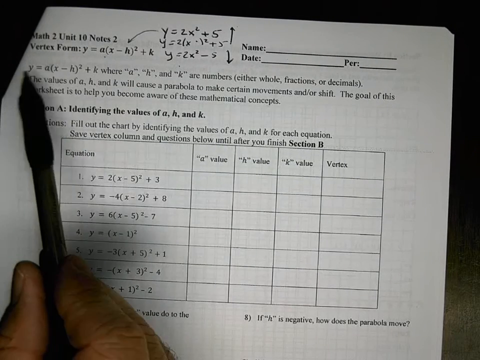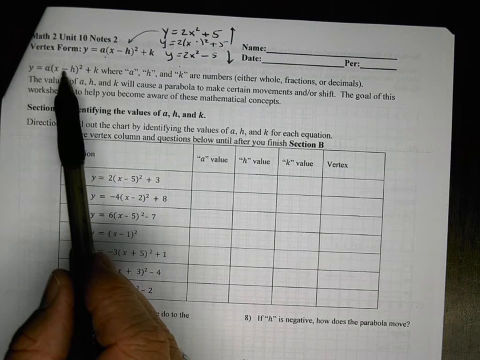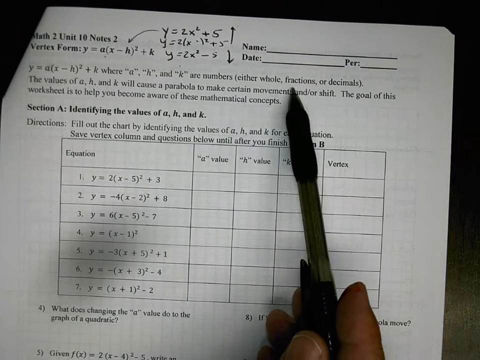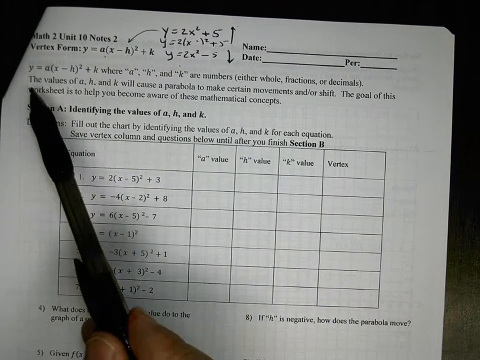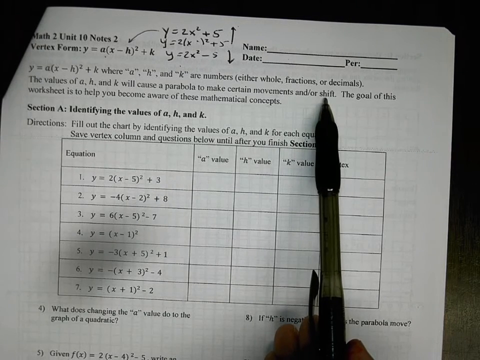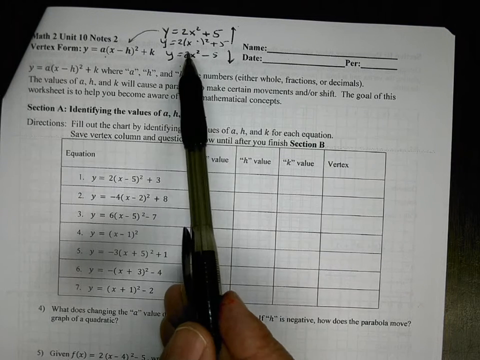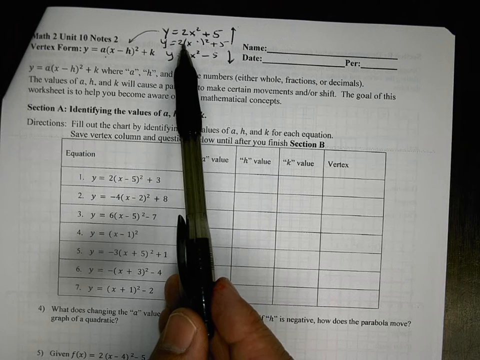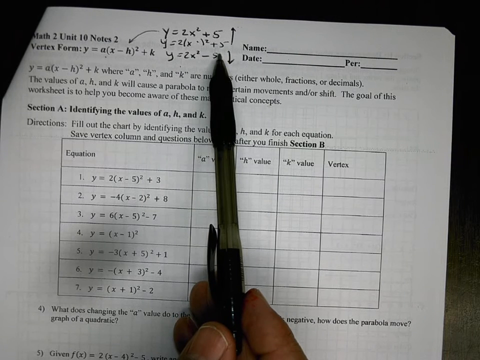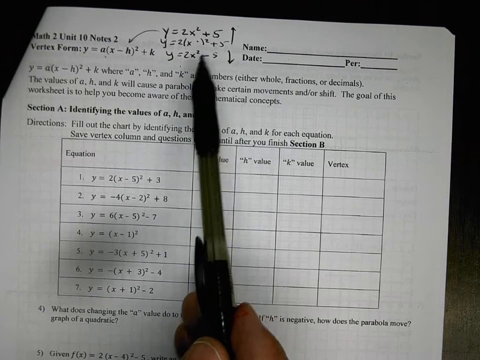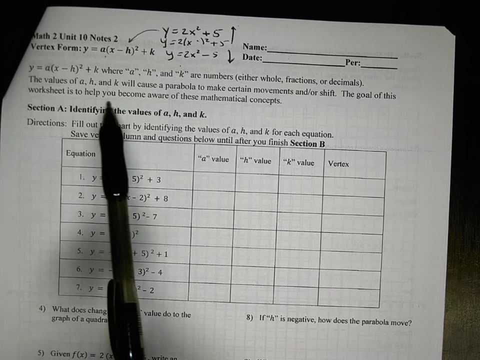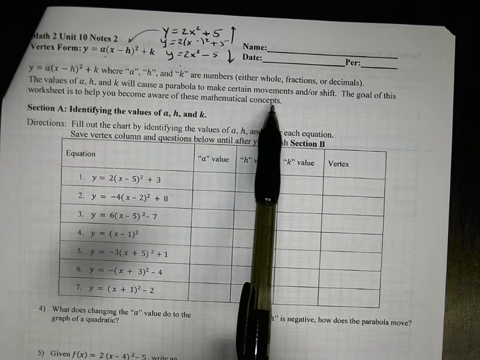It's y equals a times (x minus h) squared plus k, where a, h, and k are numbers, either whole, fraction, or decimals. The values of a, h, and k will cause a parabola to make certain movements or shifts. We already talked about the a value making it skinny or fat. And this value out here, I don't know if I told you, that's k, and it'll move it up or down, right? So hopefully you can see that the h value is going to make it move left or right. The goal of this worksheet is to help you become aware of these mathematical concepts.